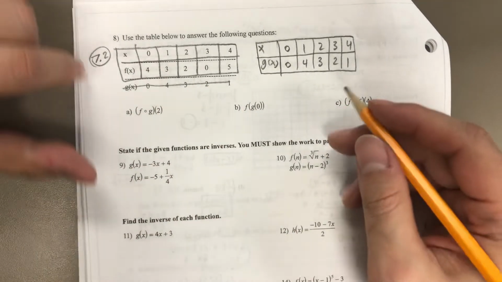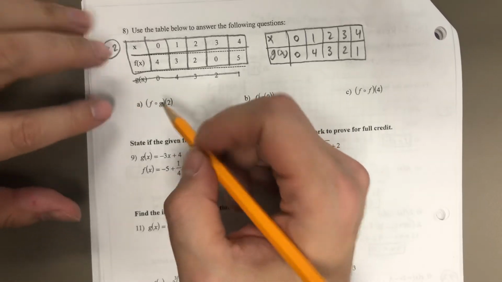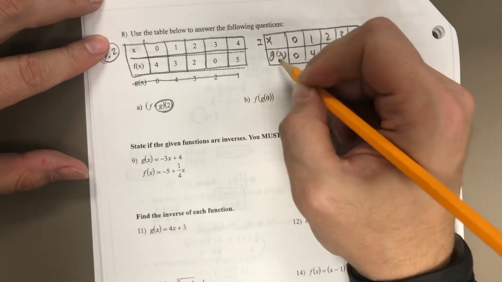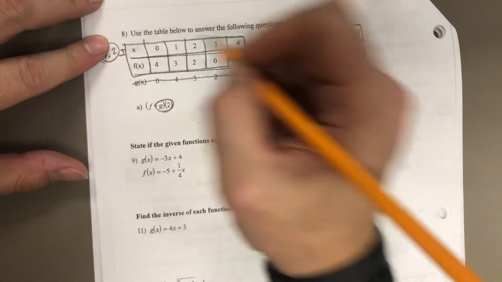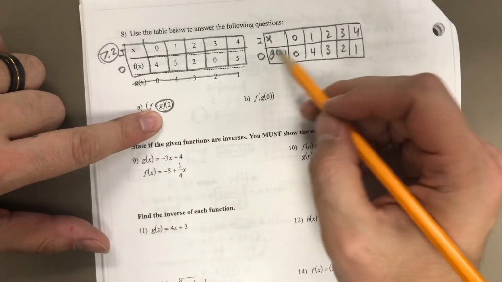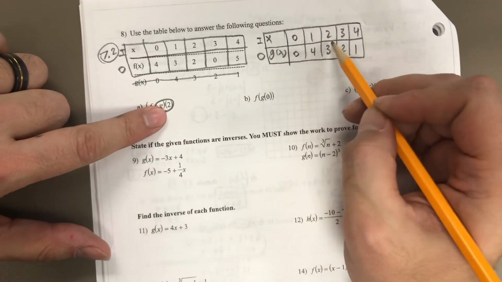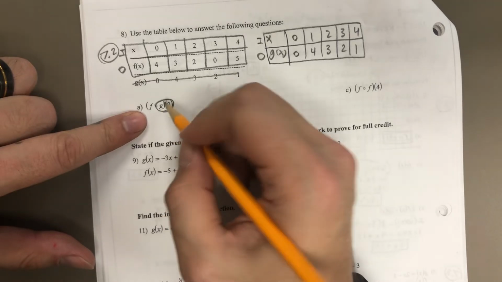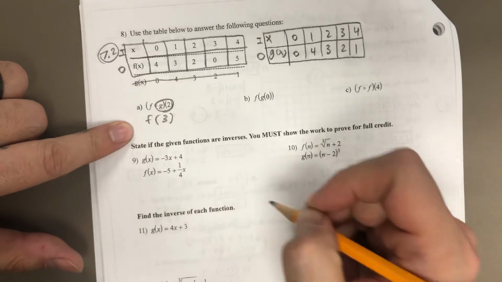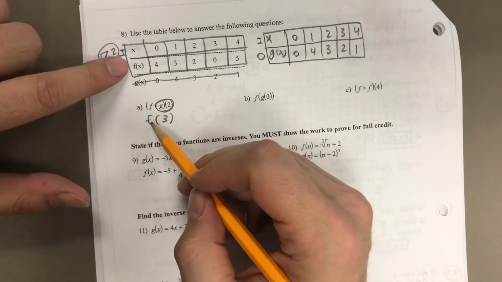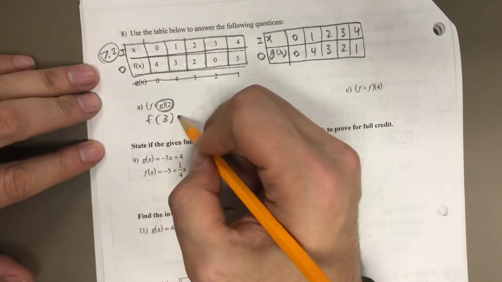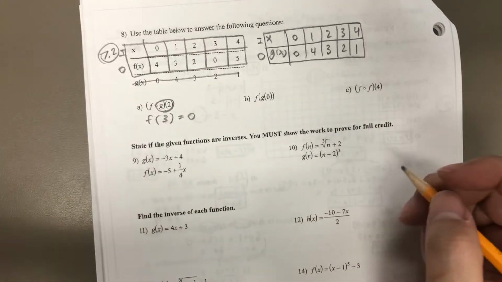Okay, here we go. So what this is asking us to do is find g of 2 first. So the x values are your inputs, and then the f of x values or the g of x values are your outputs. So if my input for g is 2, so here's the g table. If my input is 2, my output is 3. So this whole thing right here becomes a 3. And then this becomes f of 3. So then we do the outside function. Now we go to the f table, and if our input is 3, what's our output? It's going to be 0. So 0 would be our overall answer for this one.